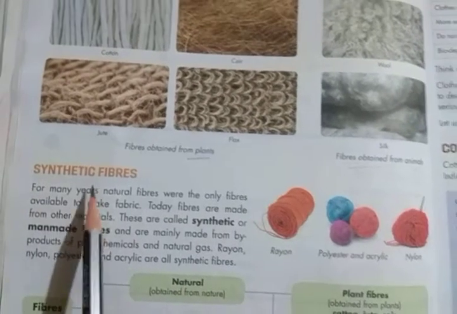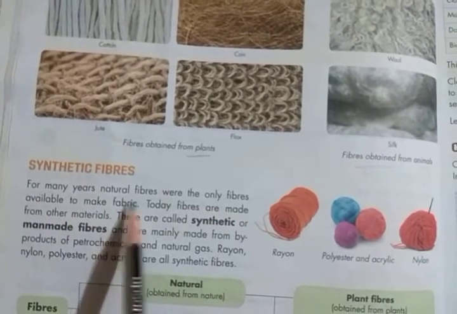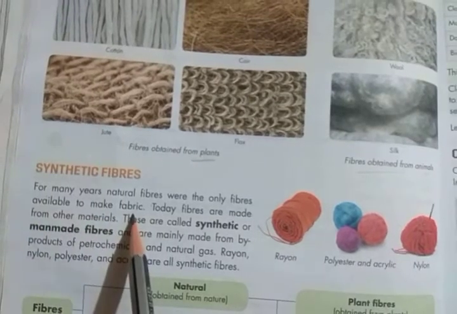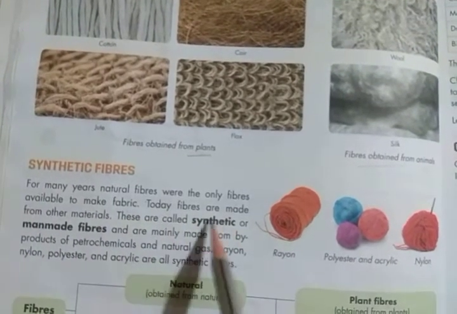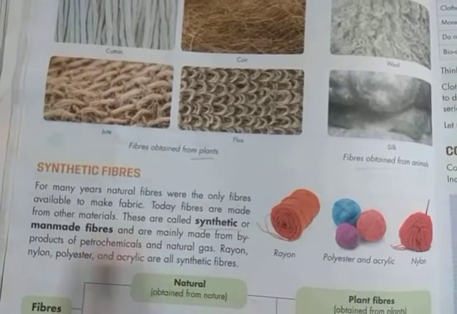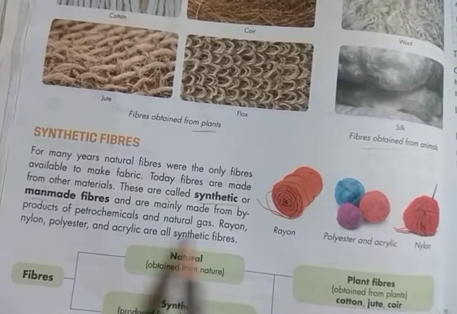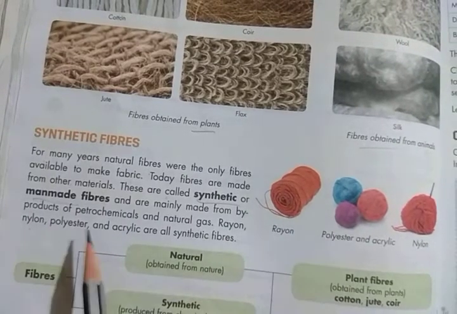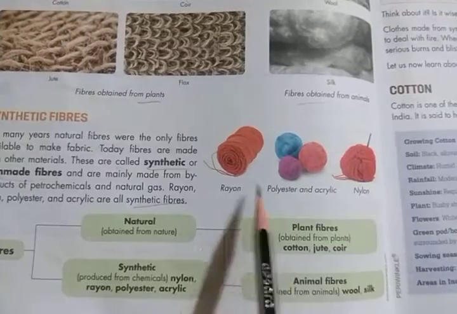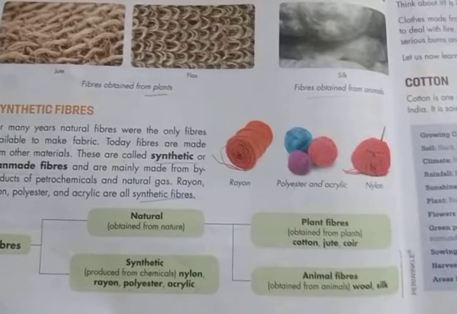Now the second type of fibers is synthetic fibers. For many years, natural fibers were the only fibers available to make fabric. But today, fibers are made from other materials. These are called synthetic, or you can say man-made. Rayon, nylon, polyester, and acrylic are all synthetic fibers. You can see here these synthetic fibers.